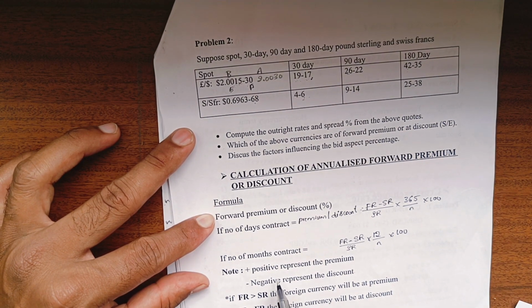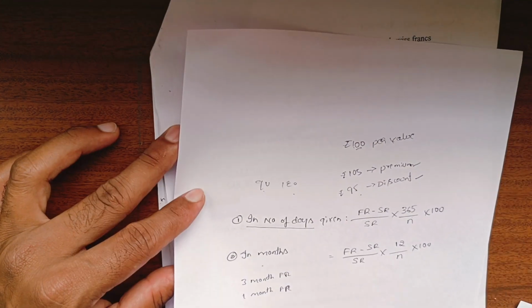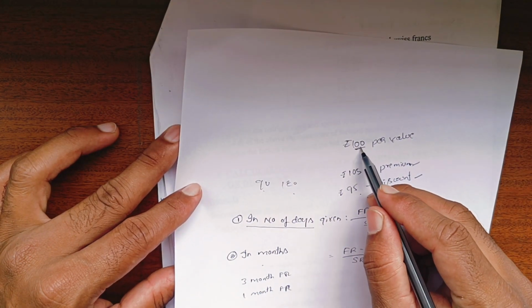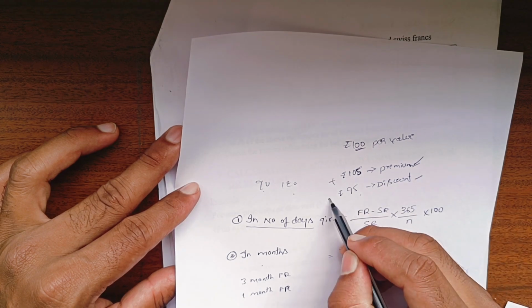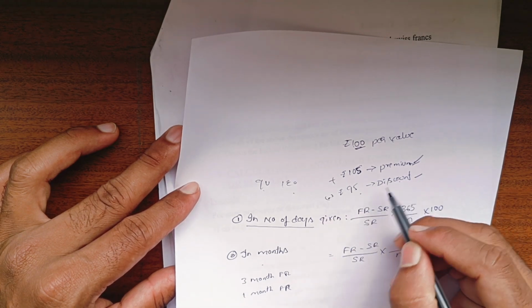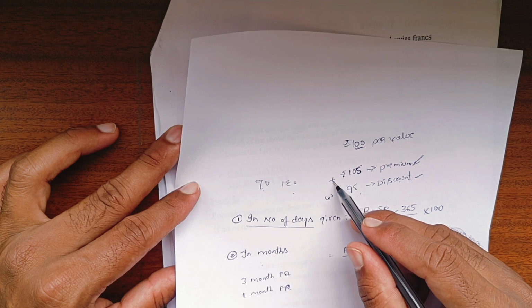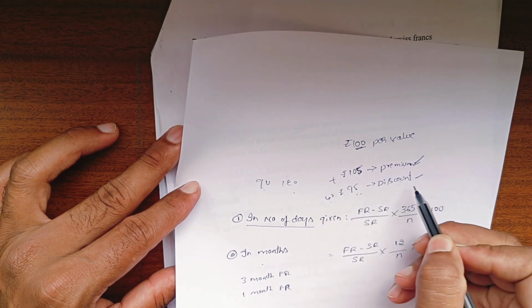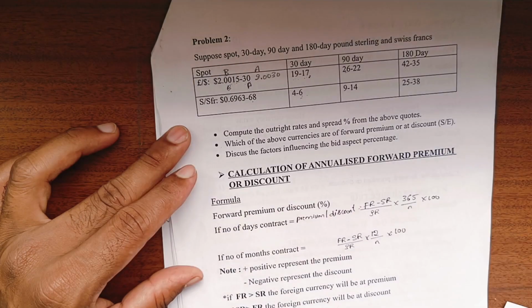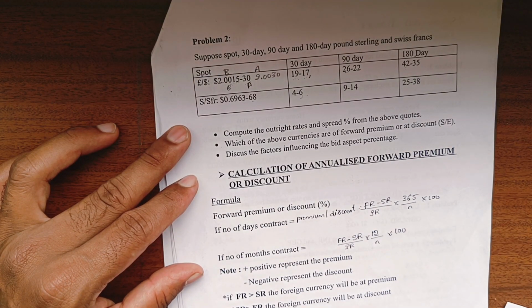As I told you earlier in the example, if 100 is the par value, the higher or positive amount is a premium, and the lesser amount or negative value is a discount. If that is clear, we can move to the problem.